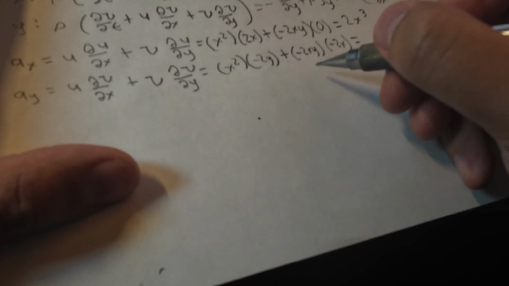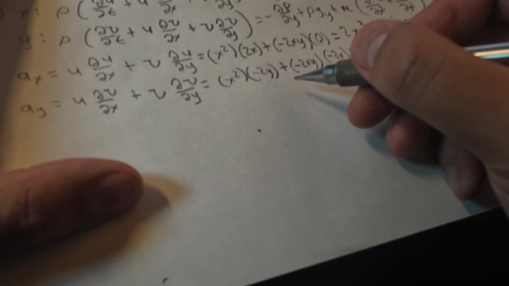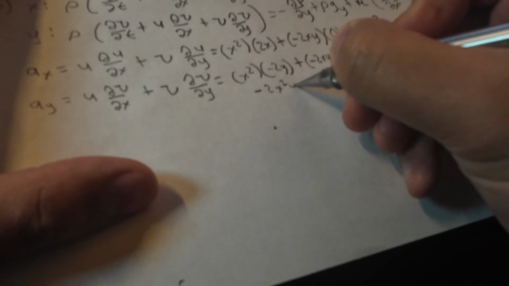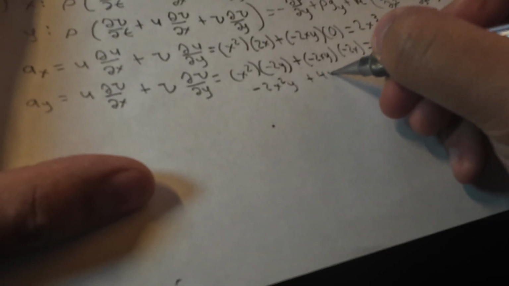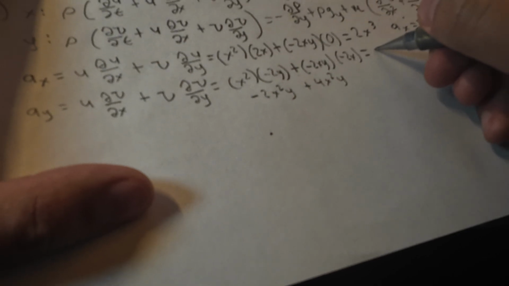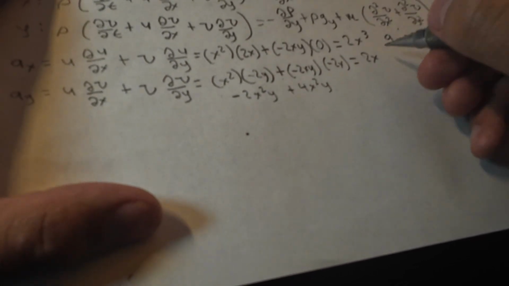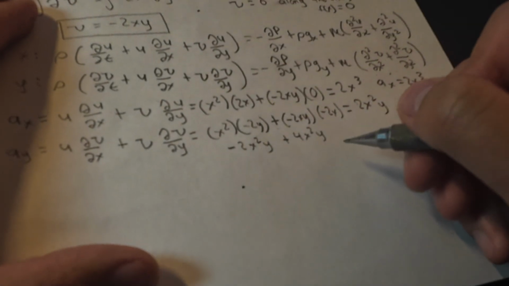And then this is going to be 2x squared y. Right? Yeah.